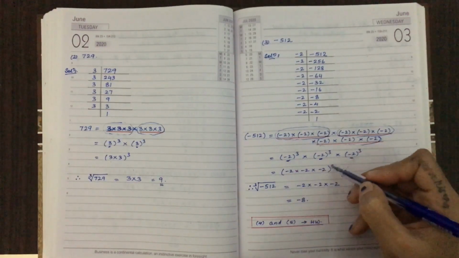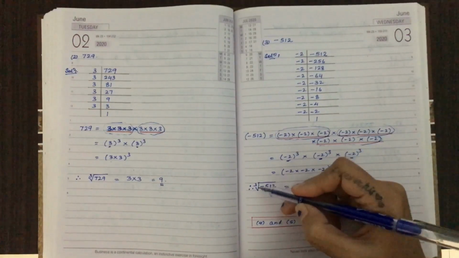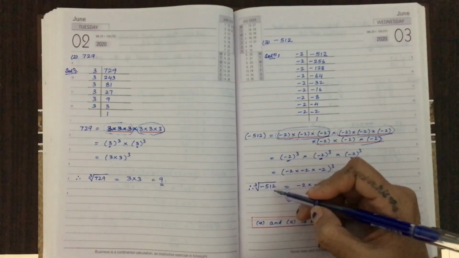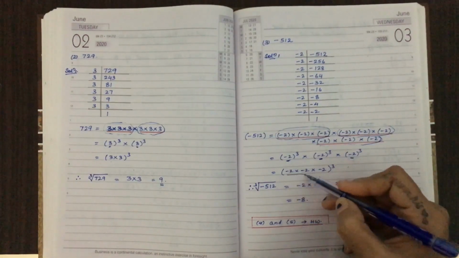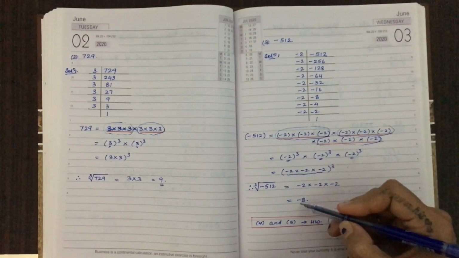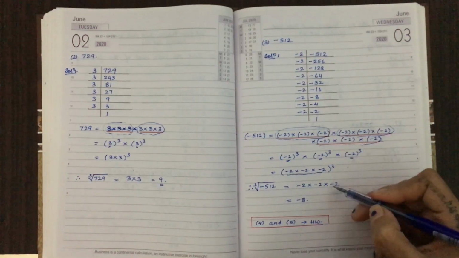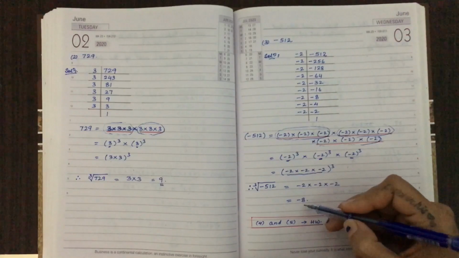So we have to remove the cube sign now. So the cube root of minus 512 is all these 3 numbers, minus 2 into minus 2 into minus 2, which will give us minus 8. Minus 2 into minus 2 gives us 4, and 4 into minus 2 gives us minus 8.